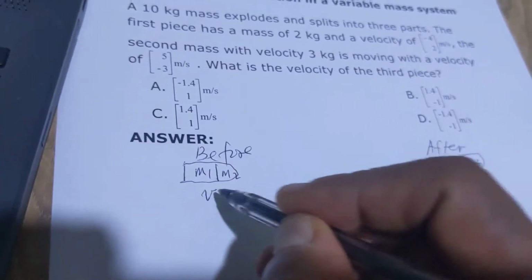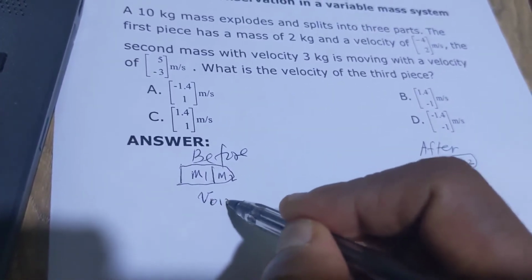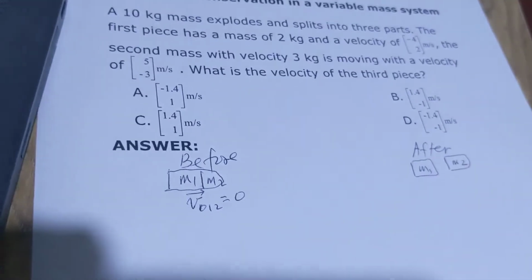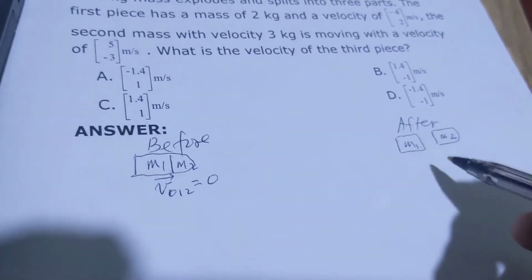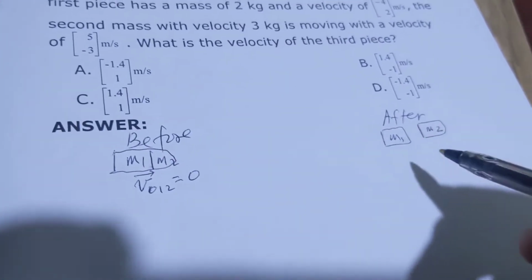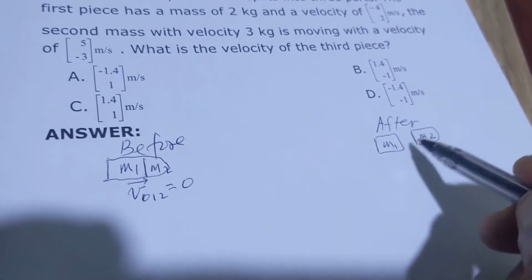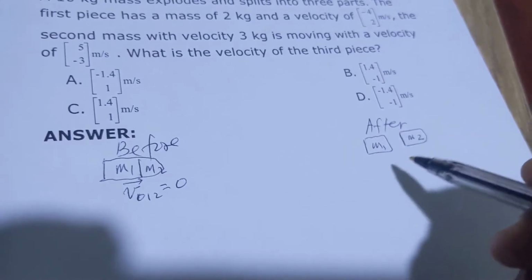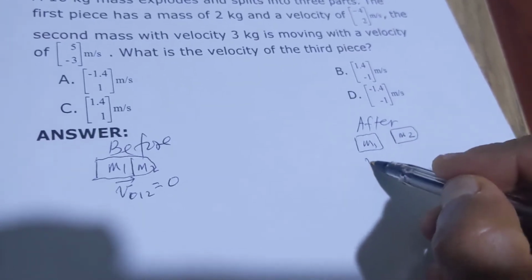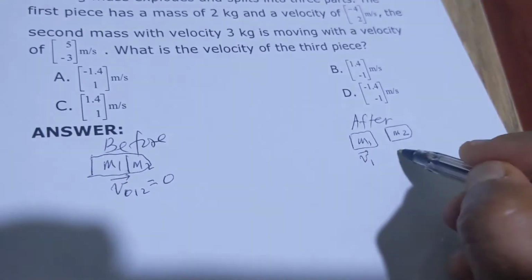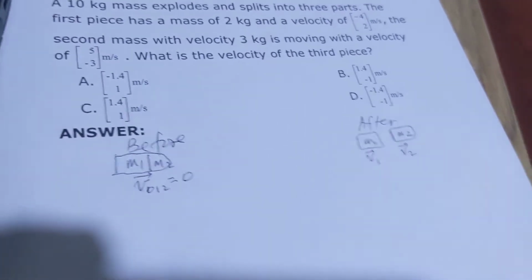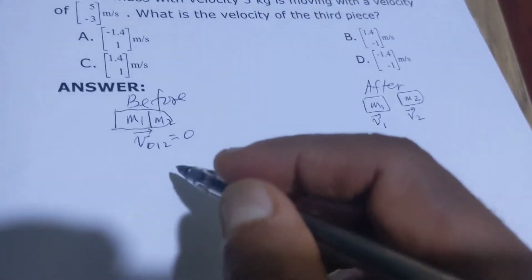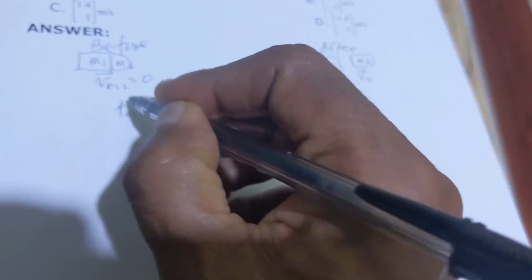Initially the velocity of 1 and 2, the initial velocity, is 0. But after it starts its motion, the gas part of the rocket is ejected. Here M2 is ejected and the rocket is left. Here you have V1 and here you have V2. So from the conservation of momentum principle, the momentum before, P0, is the same as the momentum after.